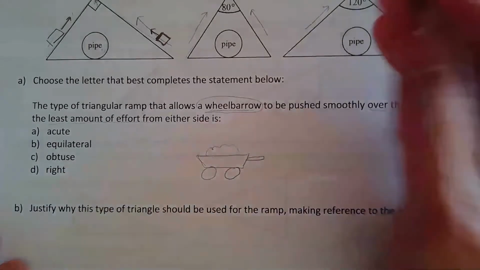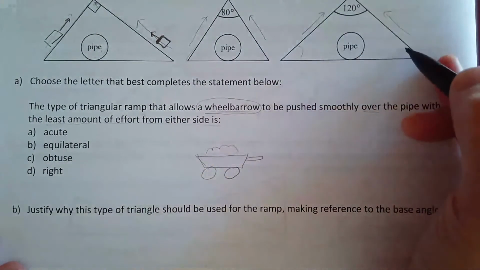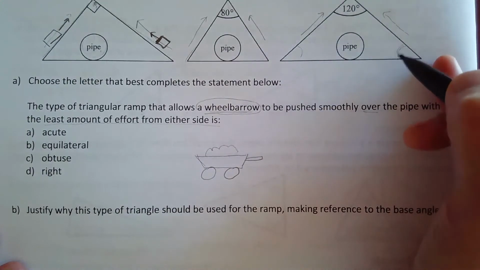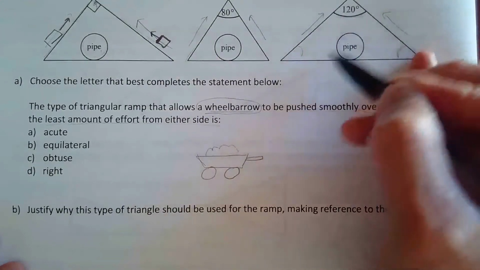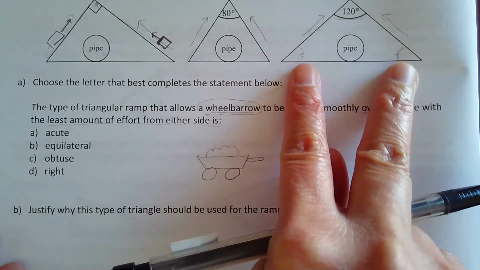It's going to be a small effort if the angles below are less. So if this is a big angle above, that tells me that these two angles below are less.